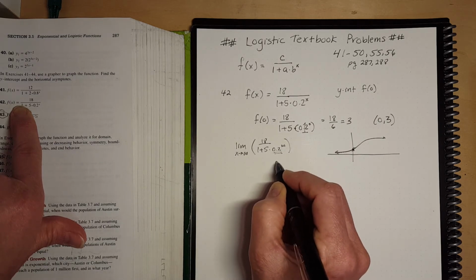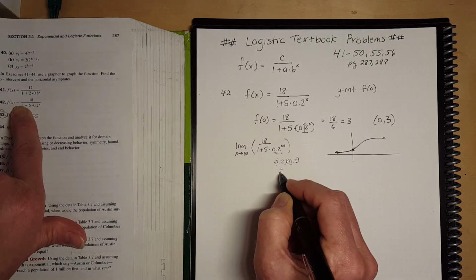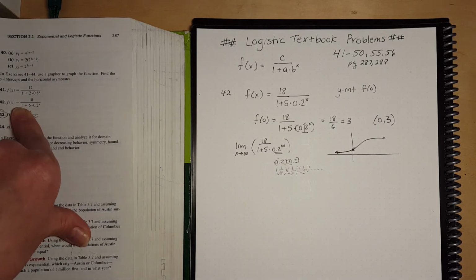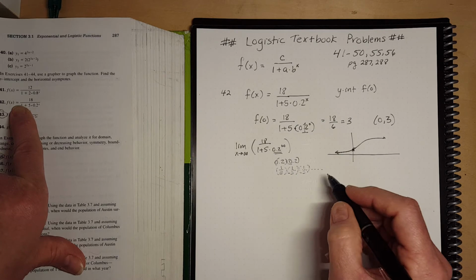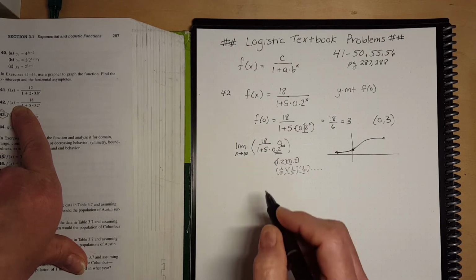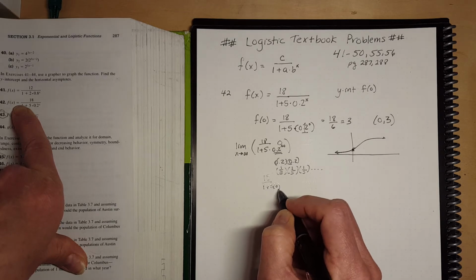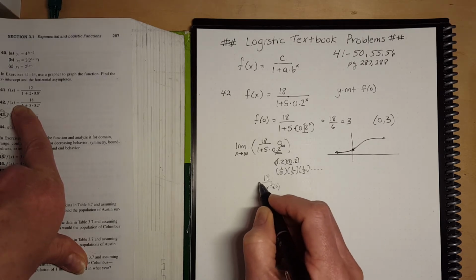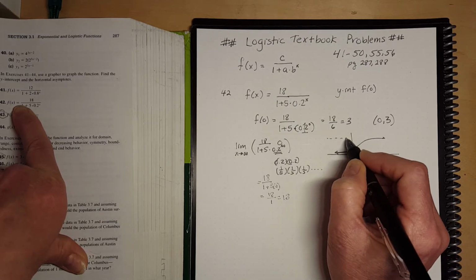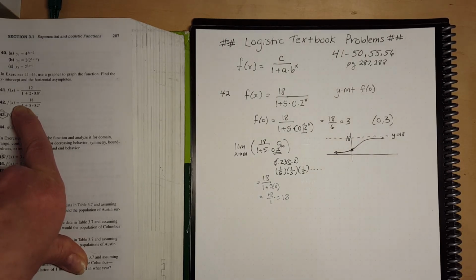Now, what is 0.2 raised to the infinity? 0.2 times 0.2, which is the same as 1/5 times 1/5 times 1/5. Keep going. When b is less than 1, when you raise that base to the infinity power, that gets smaller and smaller and smaller. So this is going to 0. So we're getting 18 over 1 plus 5 raised to the 0. So the limit as x approaches infinity is equal to 18 over 1, which is 18. So I should have a horizontal asymptote up here at 18. So y equals 18 is one horizontal asymptote.